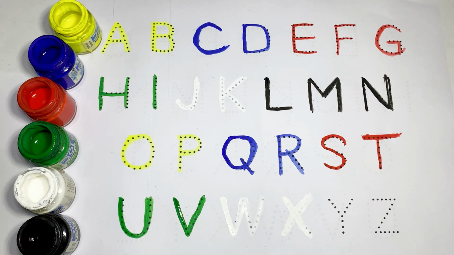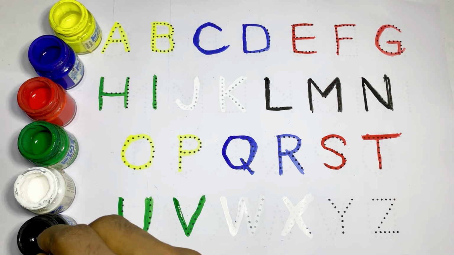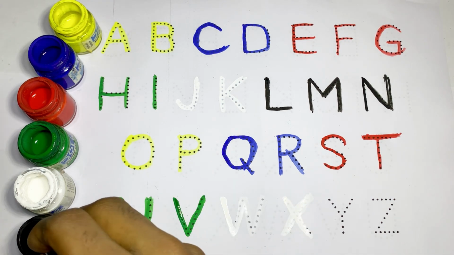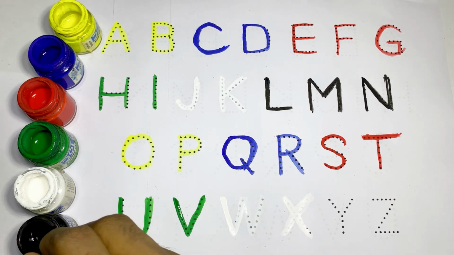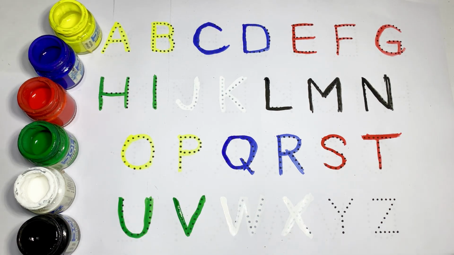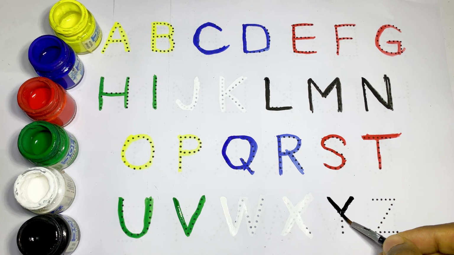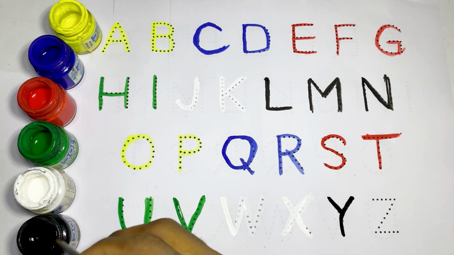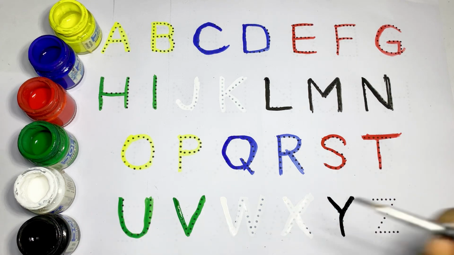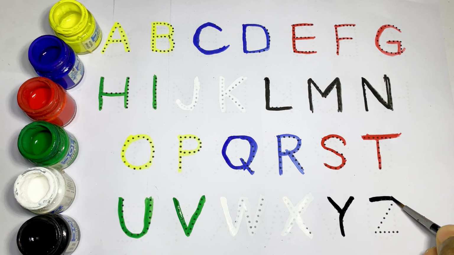Kids, now draw Y for yak, Y for yo-yo, the alphabets of Y, and use black color. Kids, again use black color and draw Z for zebra, Z for zoo, the alphabets of Z.